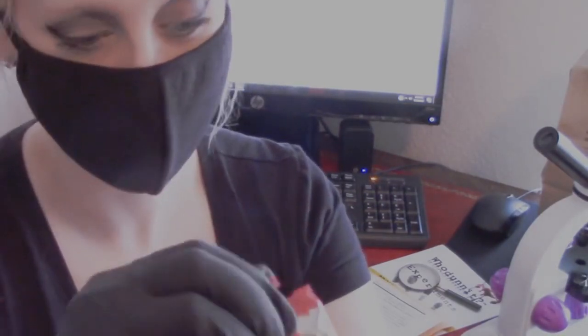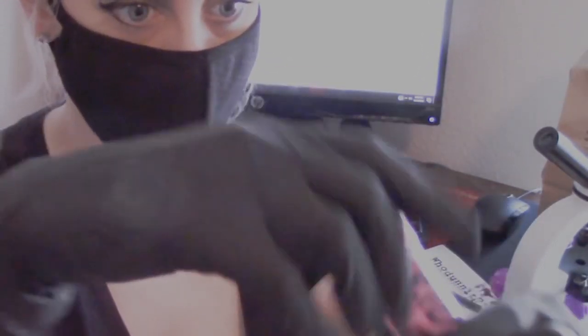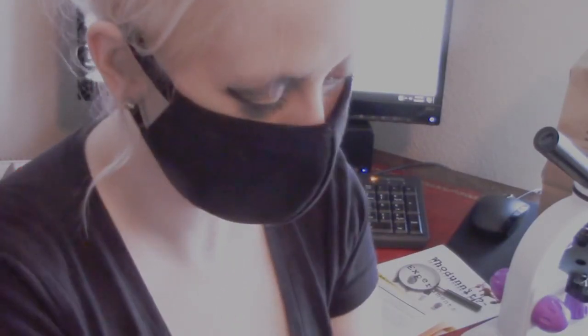So I will very carefully peel off the sticker and open the vial. And here we go.